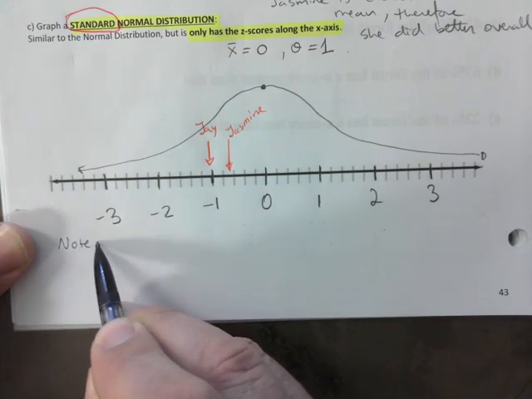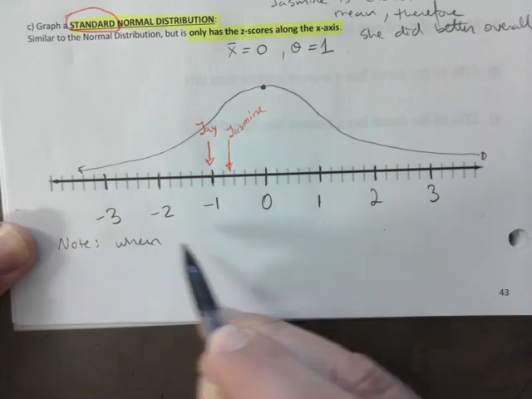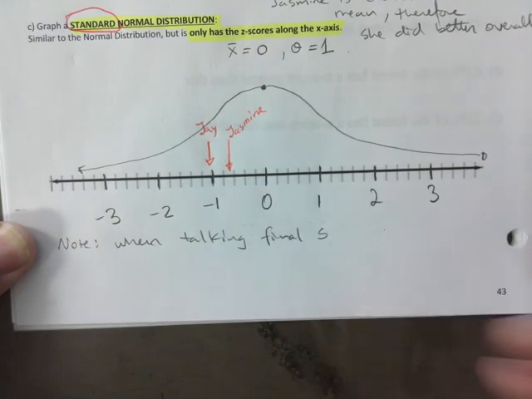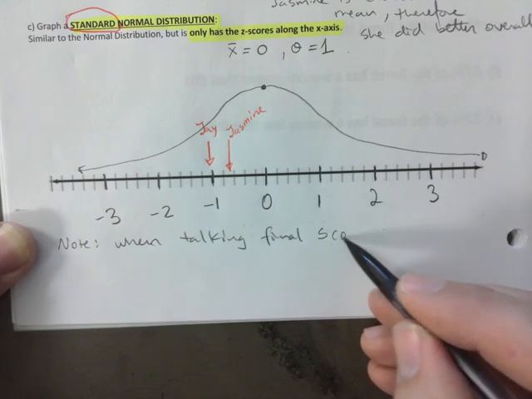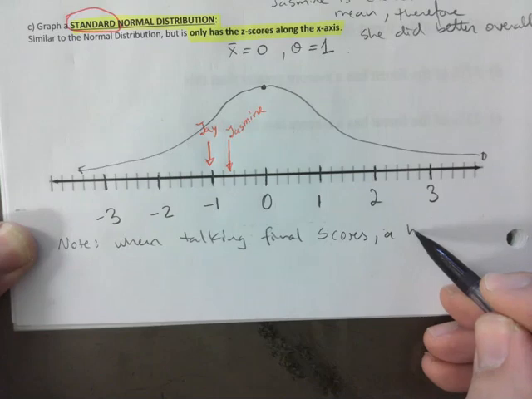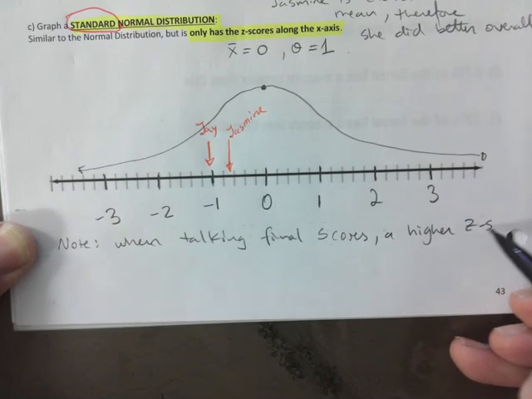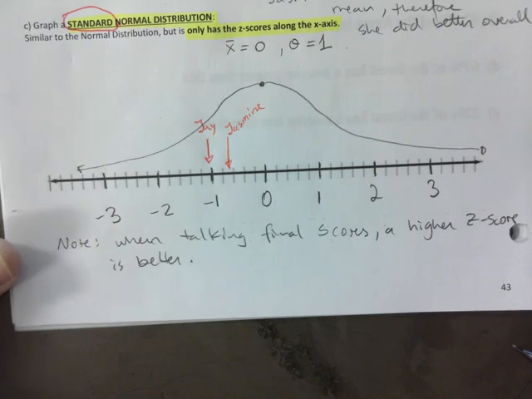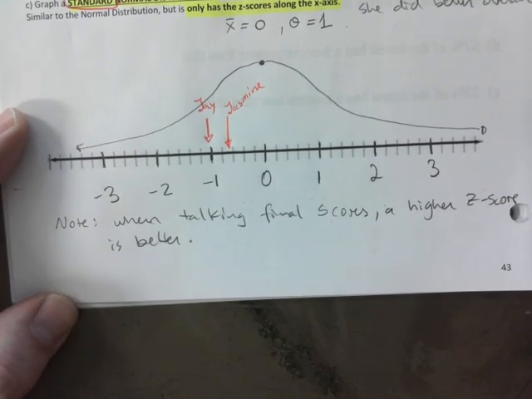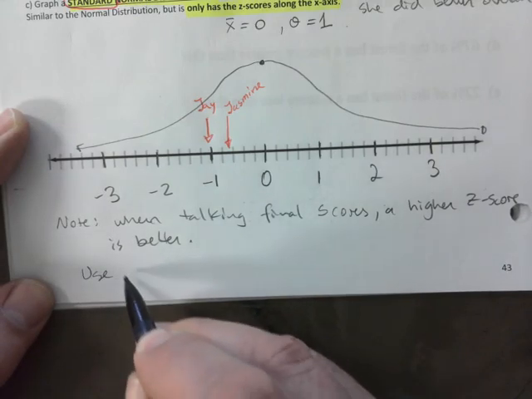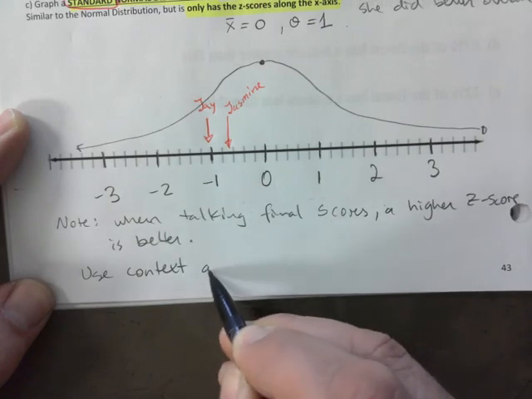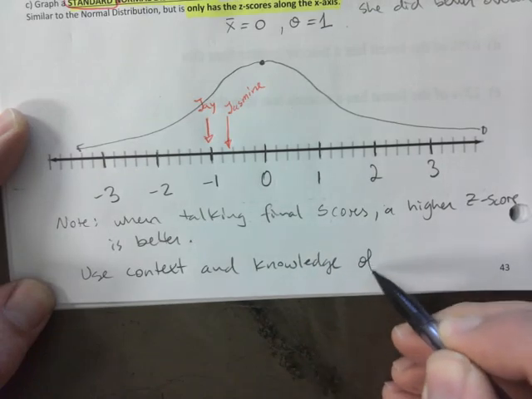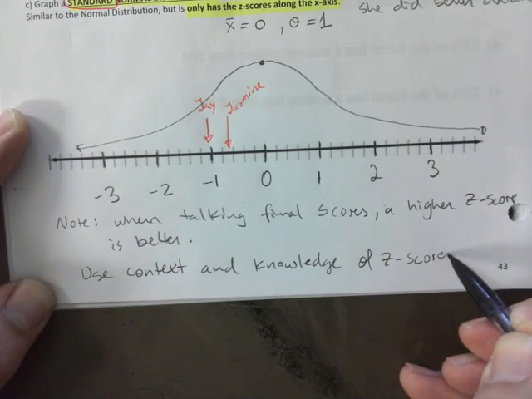Note: when talking final scores, I'm going to summarize it. I'm not going to give you the whole thing that I have here. When talking final scores, a higher z-score is better. Use context and knowledge of z-scores to answer the question.